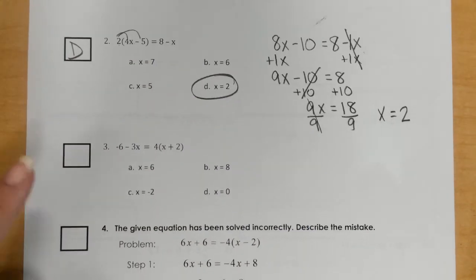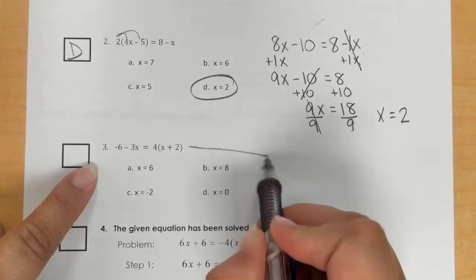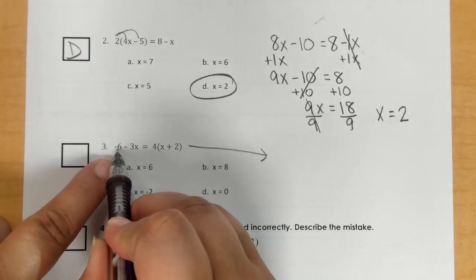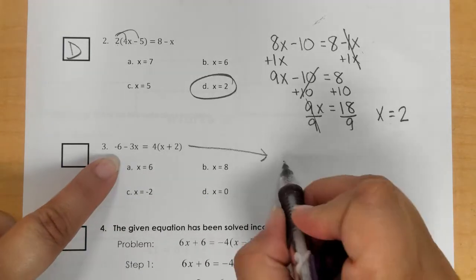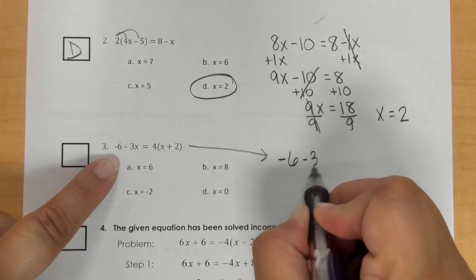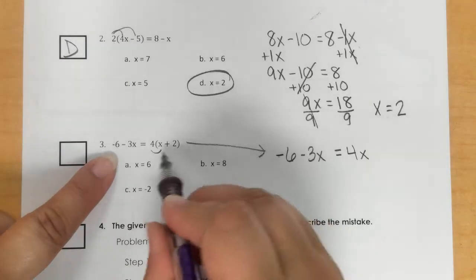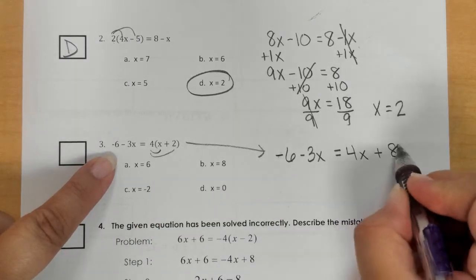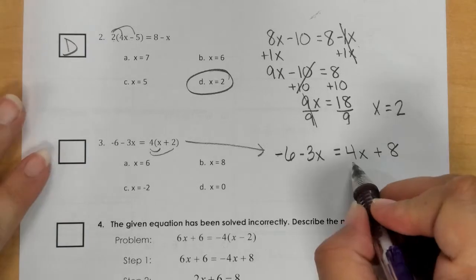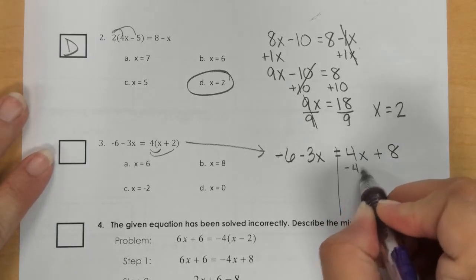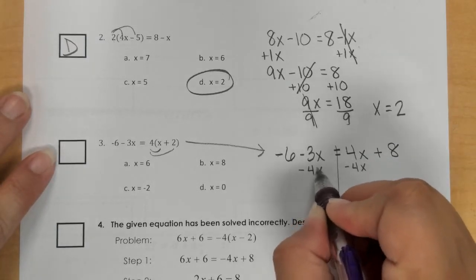Okay, for number 3, again I needed to distribute, so I'm going to bring this over here. I have negative 6 minus 3x equals 4x, and then 4 times 2 is 8. So for this one, I would subtract 4x to the negative 3x.